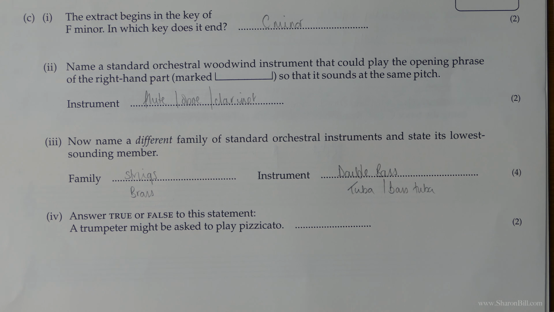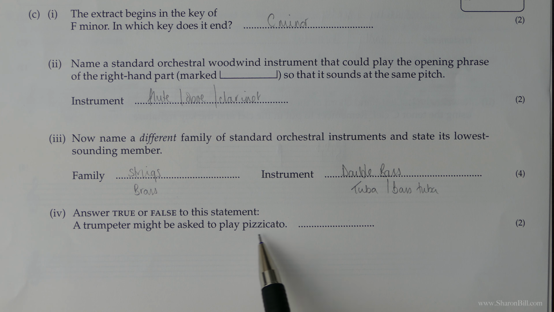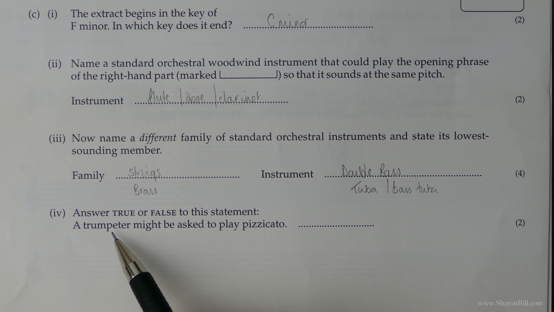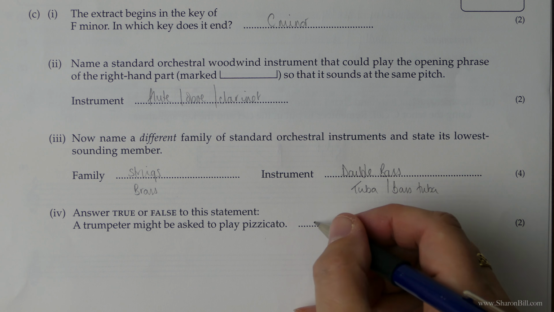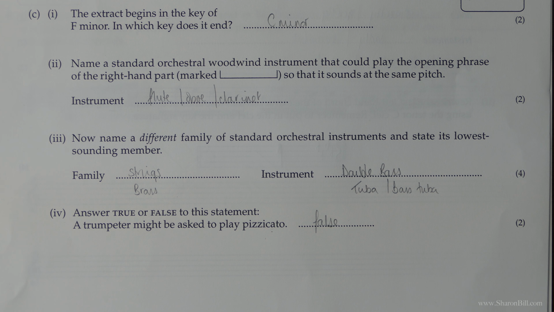And then here, we're asked to say if this is a true or false statement. Is it true or false that a trumpeter might be asked to play pizzicato? So you need to know what pizzicato means, of course. Pizzicato means to pluck the strings, and of course it's not possible for a trumpeter to do that because a trumpet is blown, it does not have strings, and so that's false. That would be a string term there. So that's the end of that question.